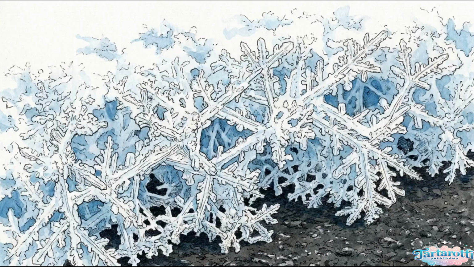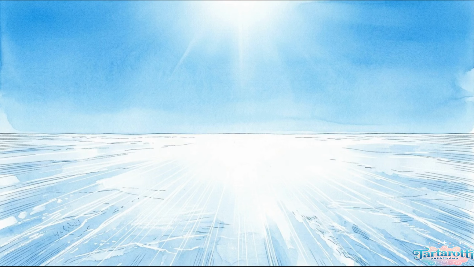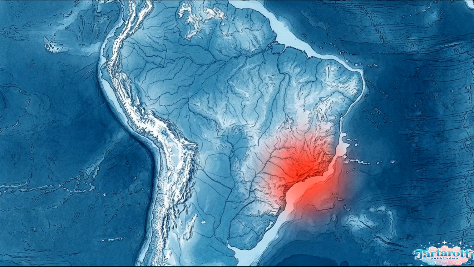When those crystals do manage to stick, their structure is mostly trapped air. This provides natural acoustic insulation that absorbs sound and a highly reflective surface that bounces solar energy back into space. So why do certain regions that sit at high altitudes and reach freezing temperatures fail to produce snow?